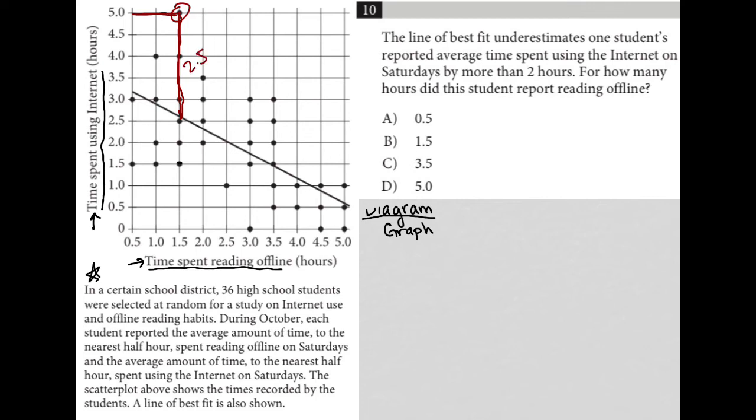The question says for how many hours did this student report reading offline? Oh, so that student reported reading offline, that goes down to my x-axis. They reported reading for an hour and a half offline, right? So our answer here should be choice B, 1.5, because this student up here who spent 5 hours using the internet reported reading offline for an hour and a half.